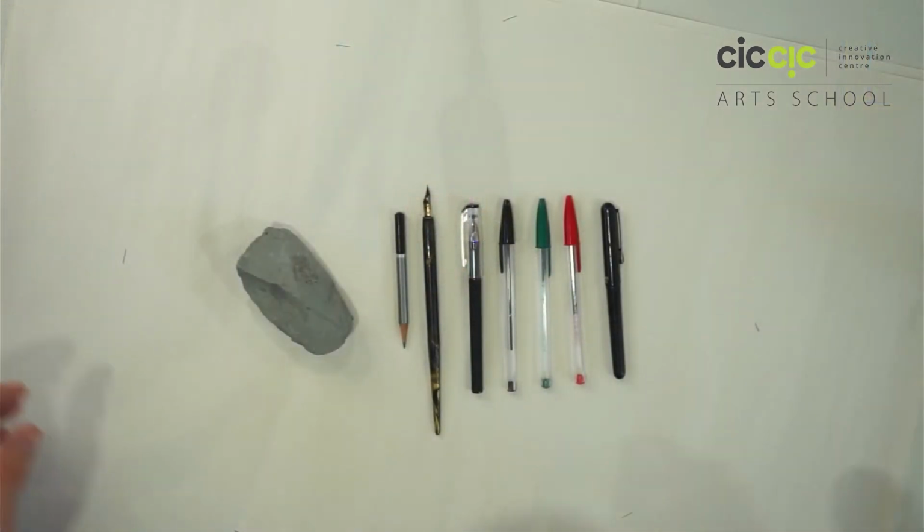Today we'll be looking at hatching and cross-hatching and its application within drawing. Much of these techniques and methods can be utilised within drawing, painting and printmaking. In today's session we'll be looking at hatching and cross-hatching, as I mentioned in the introduction.